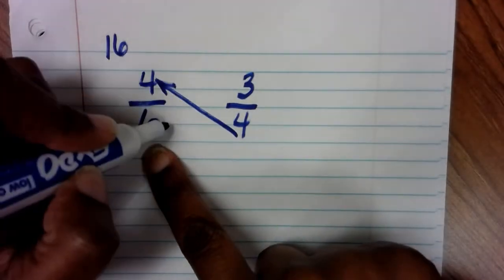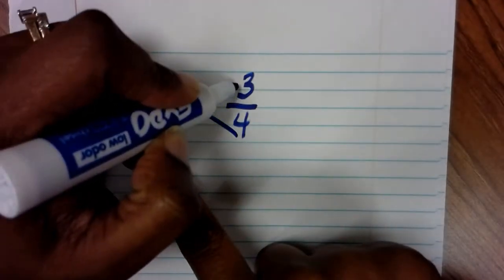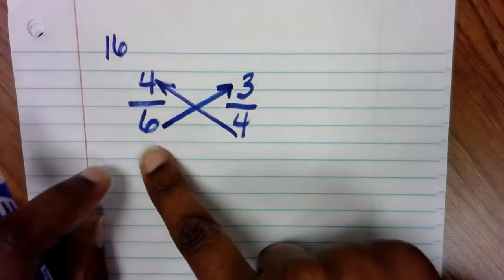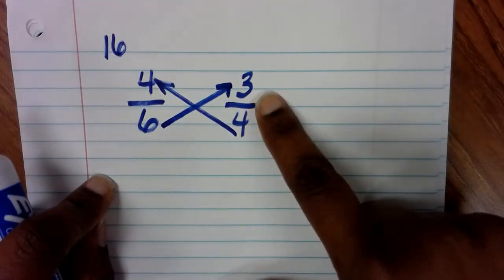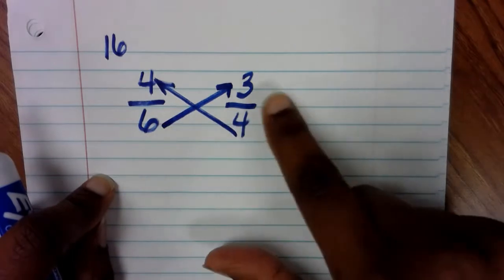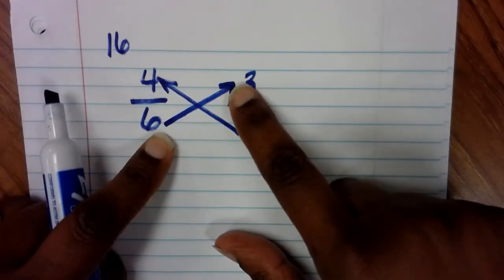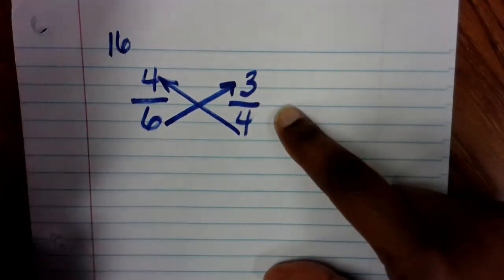Then I'm going to start over here on the first fraction, and I'm going to draw a ray that goes from the 6 to the 3, from the denominator to the numerator of the other fraction. And I'm going to multiply 6 and 3 because they're connected by this ray. 6 times 3 is 18.